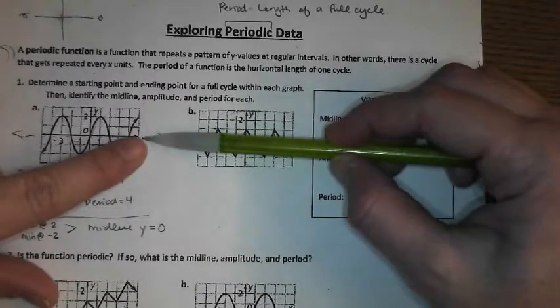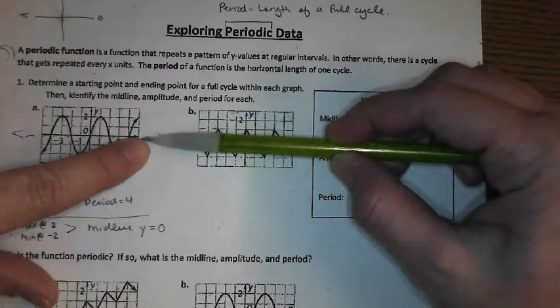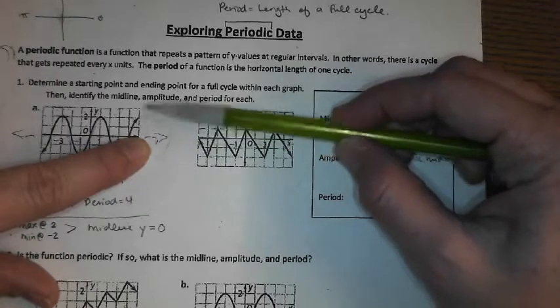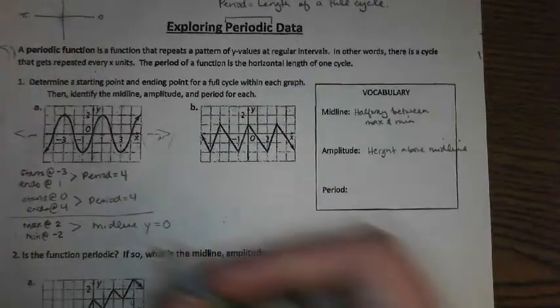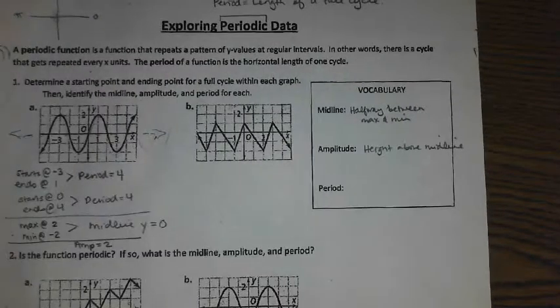So if my midline is at 0 and my maximum is at 2, what is that height? From 0 to 2? 2. So the amplitude is 2.